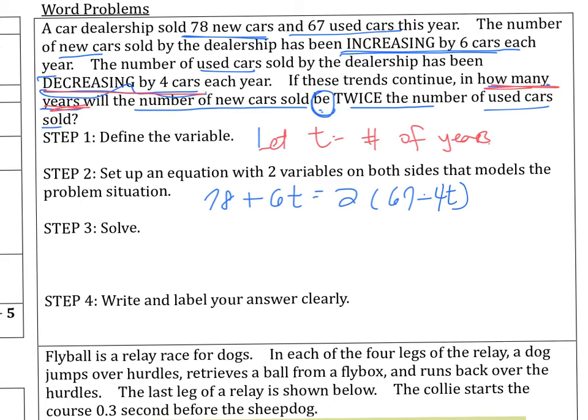Okay, I see that I have a factor of 2. I can divide that from both sides of the equation. Cancel out the 2. 78 divided by 2 is 39. 6 divided by 2 is 3t.